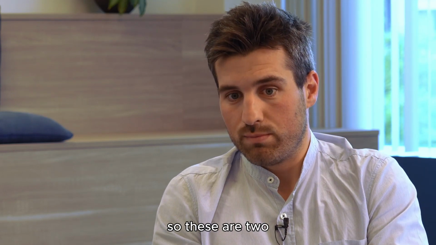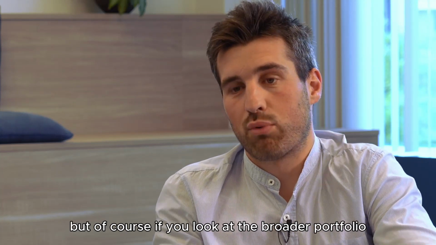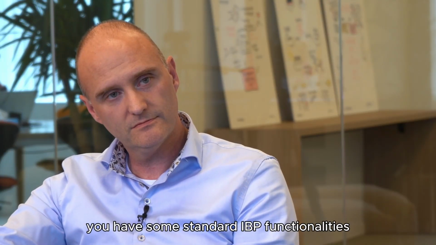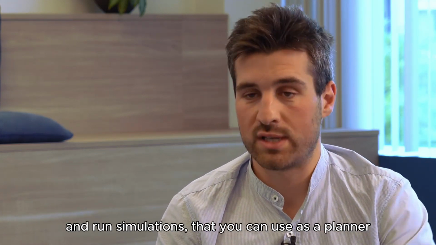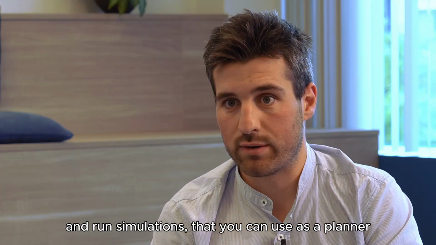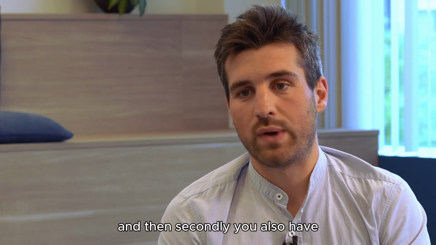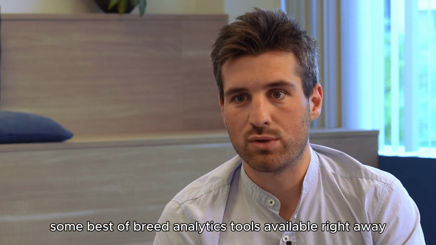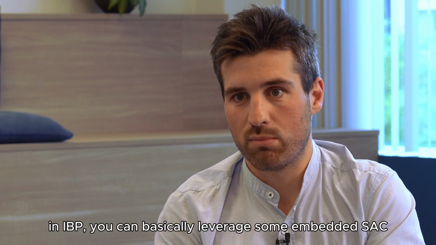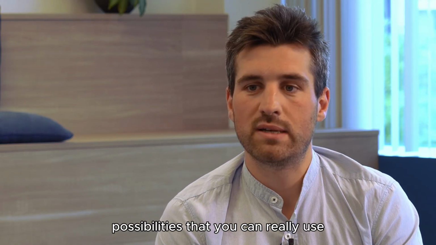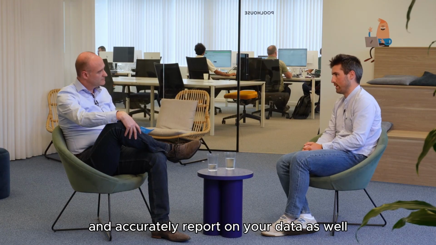So these are two specific functionalities of IBP for inventory, but of course if you look at the broader portfolio, you have some standard IBP functionalities such as the possibility to create scenarios and run simulations that you can use as a planner to assess the impact of several changes. And then secondly, you also have some best of breed analytics tools available right away in IBP. You can leverage some embedded SAC possibilities that you can use to visualize your data and accurately report on your data as well.